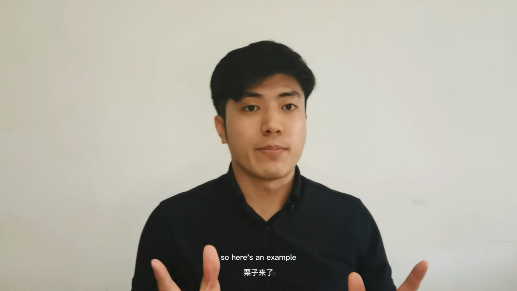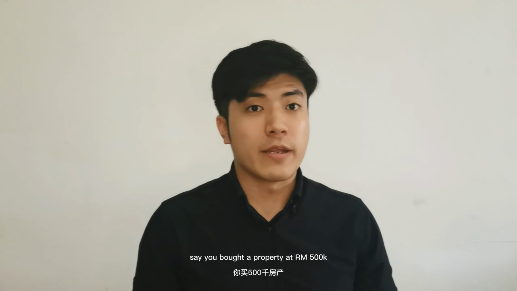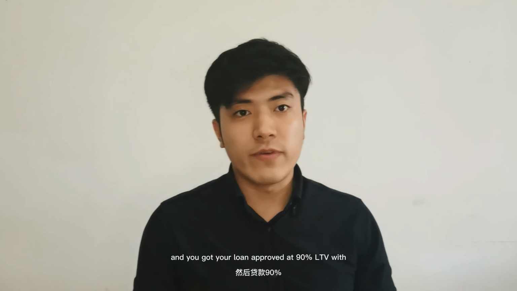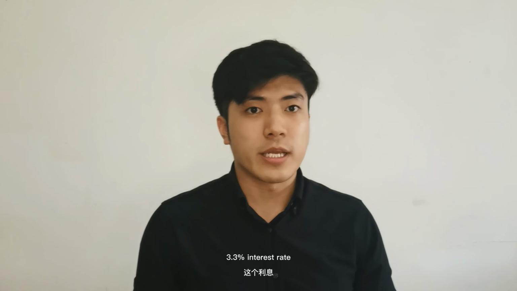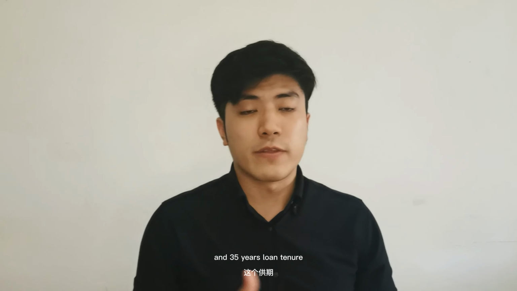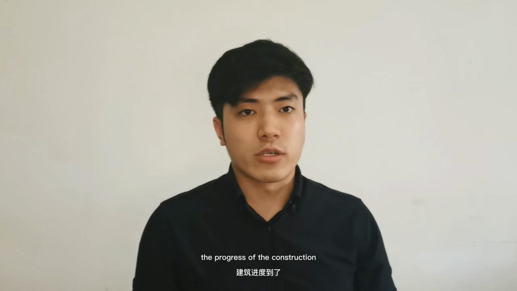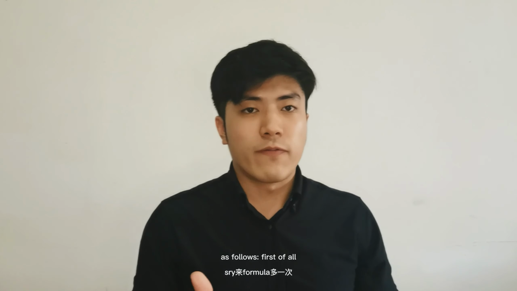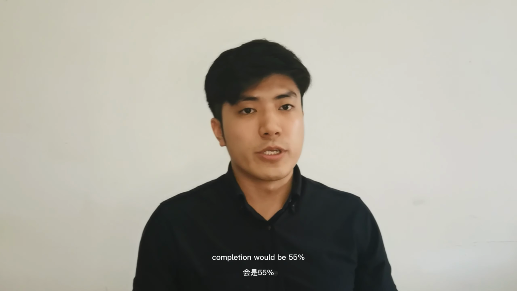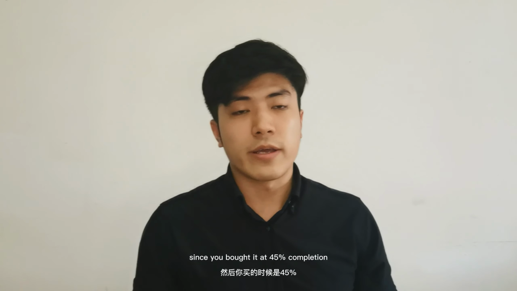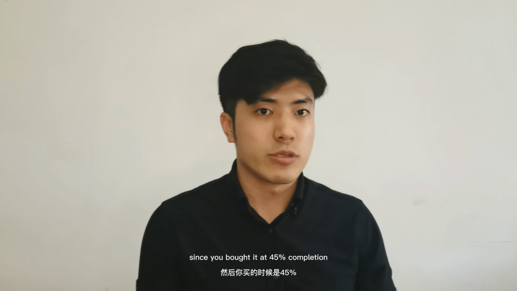So here's an example. Say you bought a property at 500,000 ringgit and you got a loan approved at 90% LTV with a 3.3% interest rate and a 35 years loan tenure. And by the time you sign your SPA, the progress of the construction has reached 45%. So now to calculate the progressive interest for your next payment would be as follows. First of all, the next stage completion would be 55%, since you bought it at 45% completion.